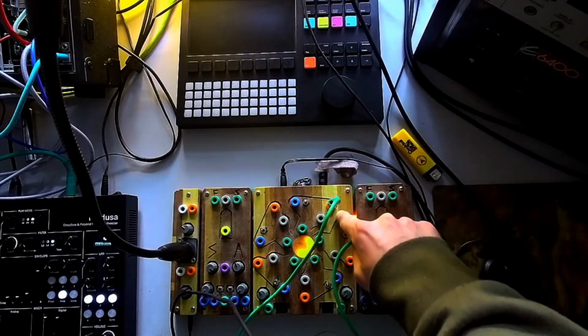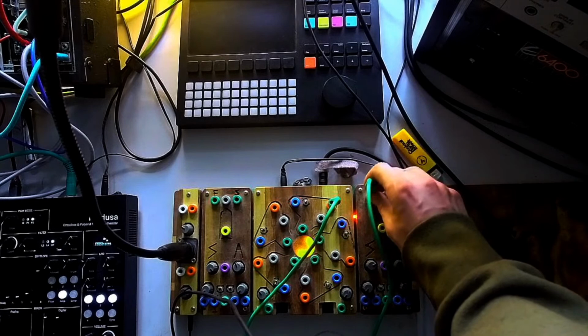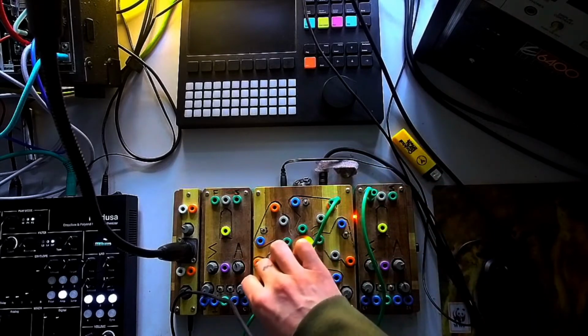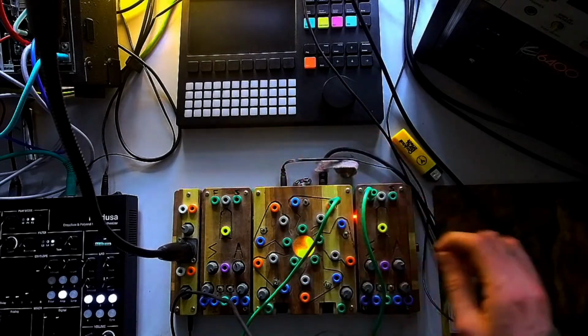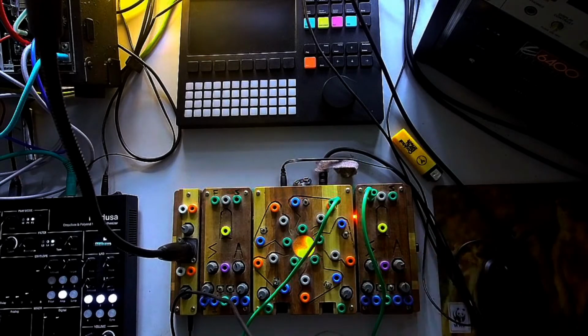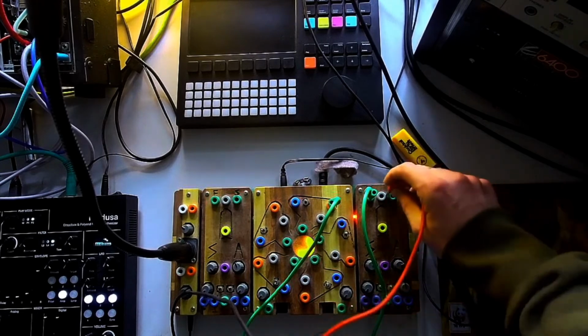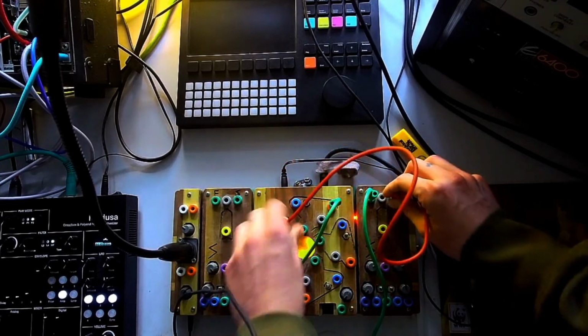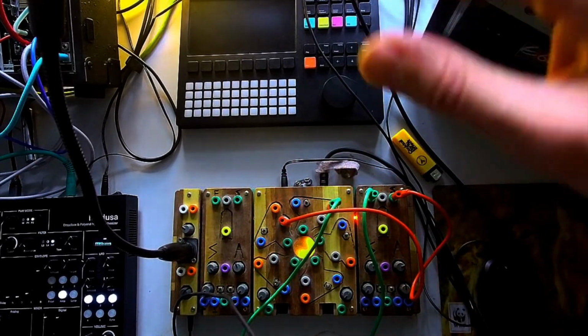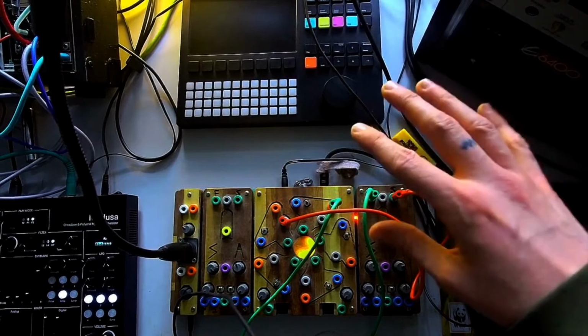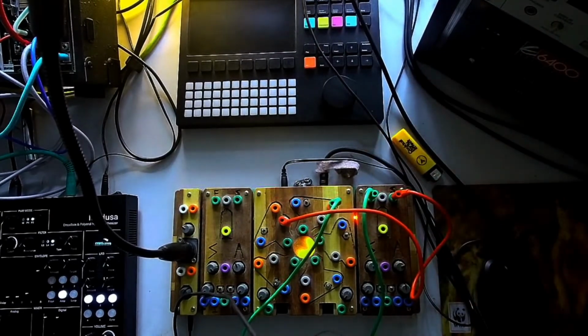So I can take the same signal I recorded and put it into one of these. Or I could take another one. And you can hear it's now skipping around, going a bit mad. Gonna put some reverb on it because it always sounds nice with reverb.